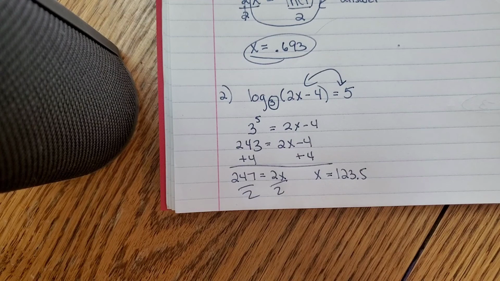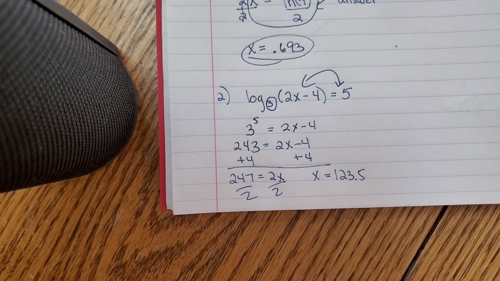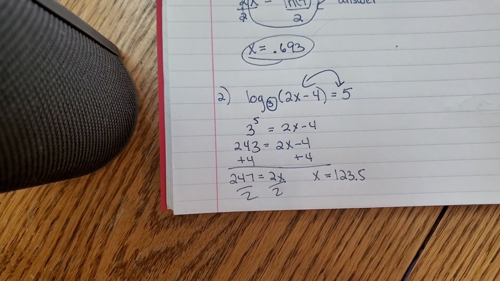Okay, so what I'd like you to do is make sure you get these notes in your notebook, and then you're going to work on the Big Ideas assignment that goes with that. That's going to be section 5.5.